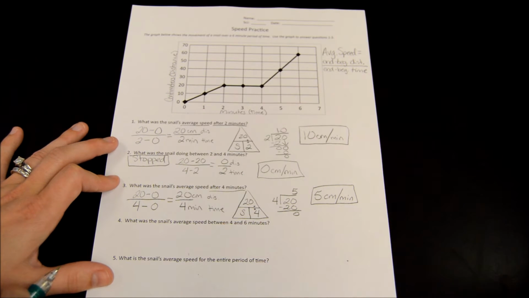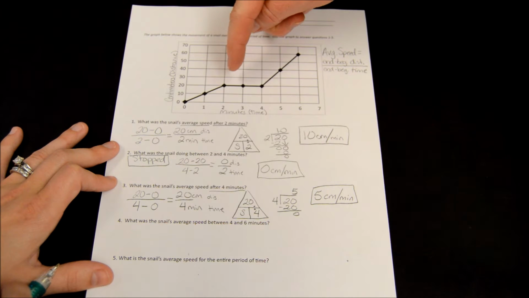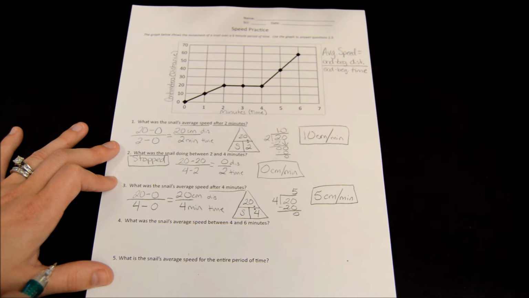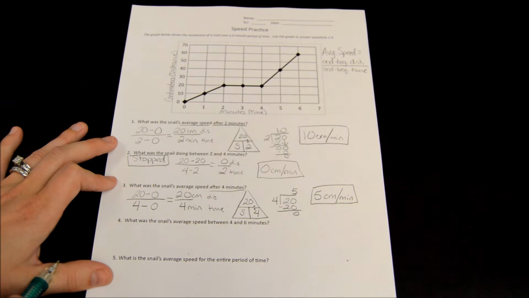It makes sense that it's slower than your first average speed because half of this time, what was your snail doing? He was resting, he wasn't moving. So for half of the time he wasn't moving, half of the time he was. That makes your speed slower.